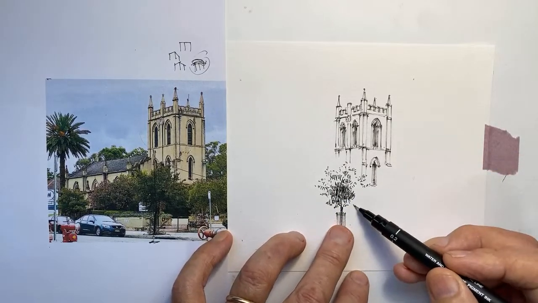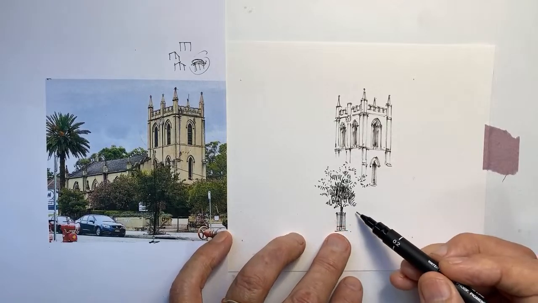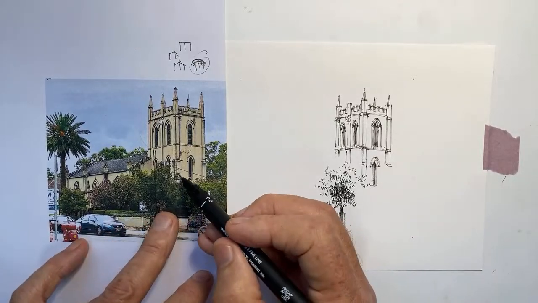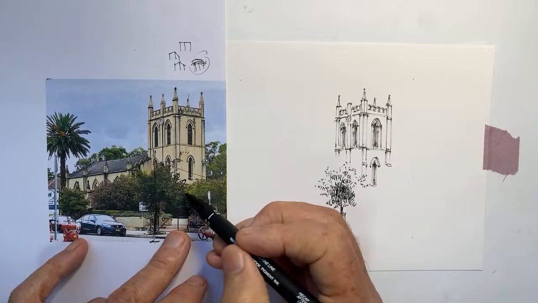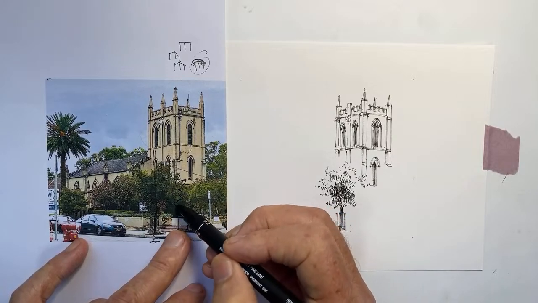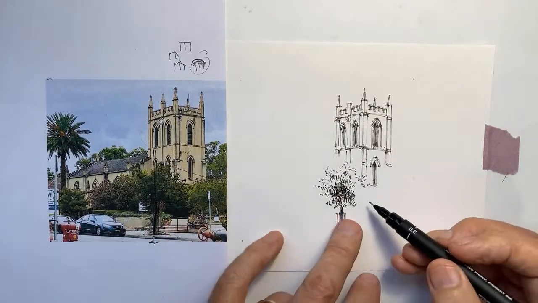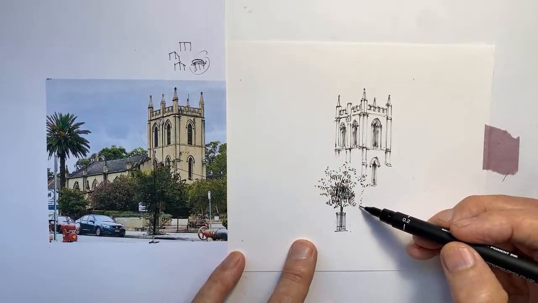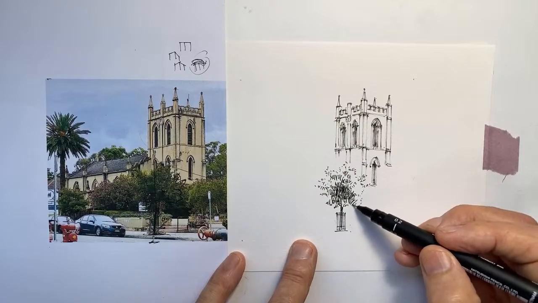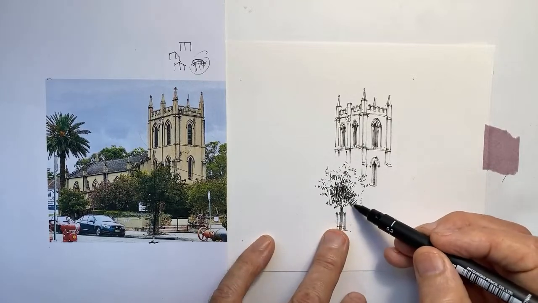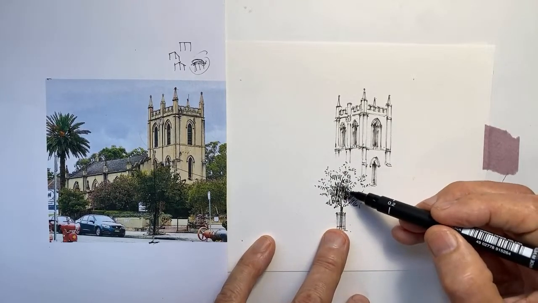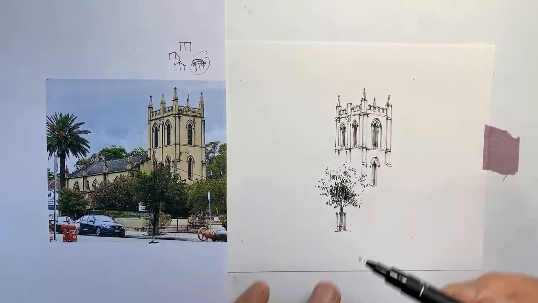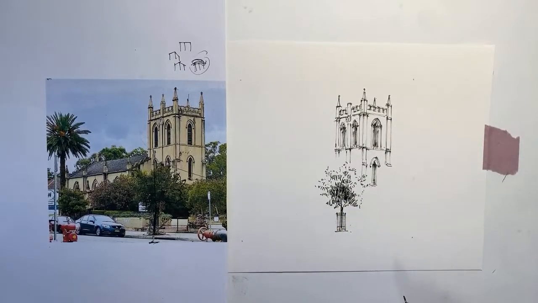So one of the things is to try and have self-control and not commit to things right now that we don't have to commit to, because once that ink's on the paper, it ain't coming off. So we want to make sure that we keep it as neat looking as possible.